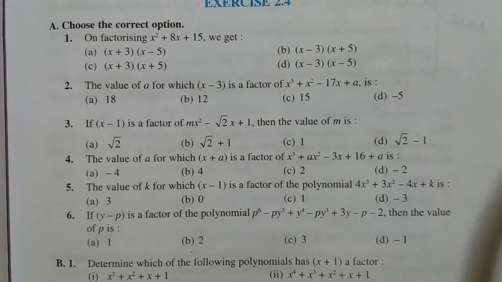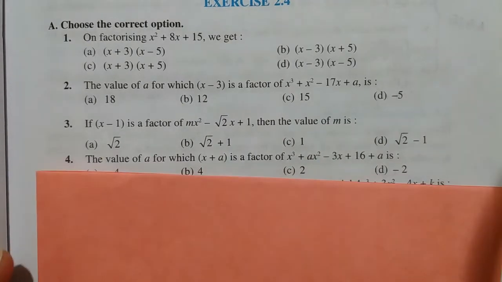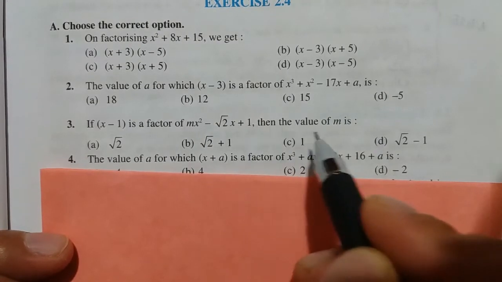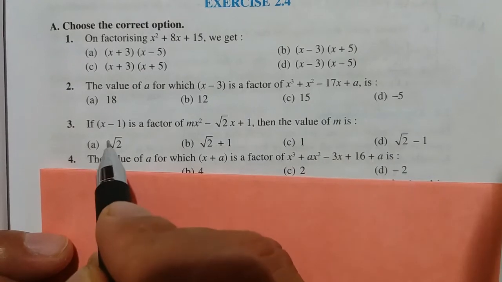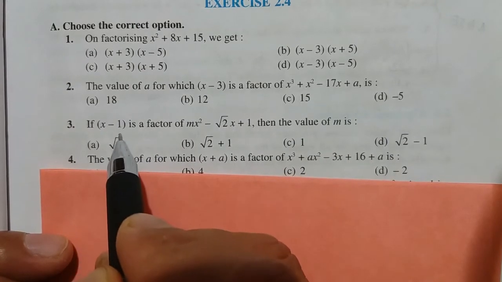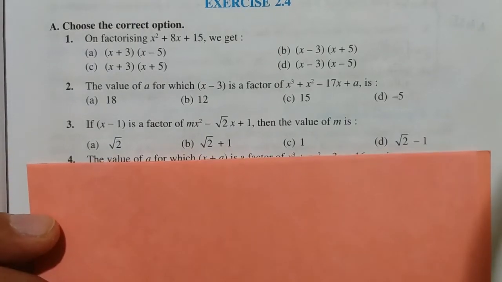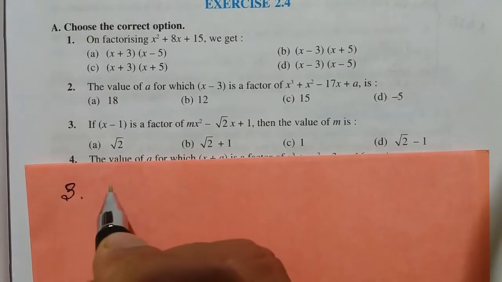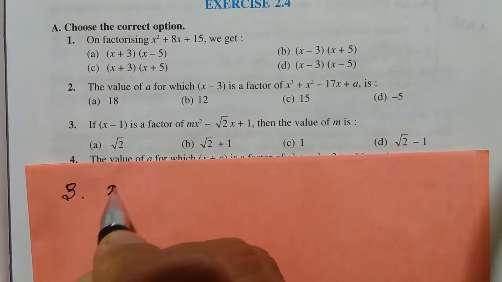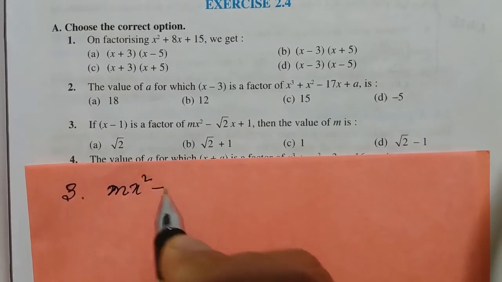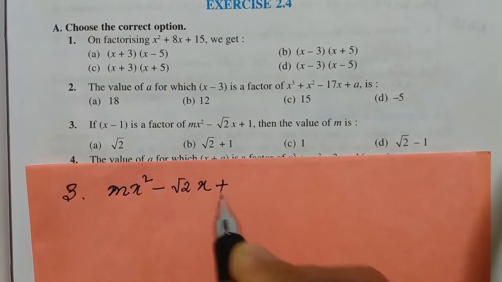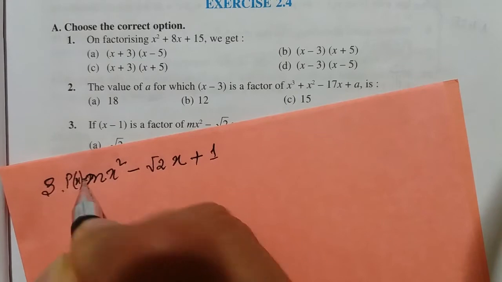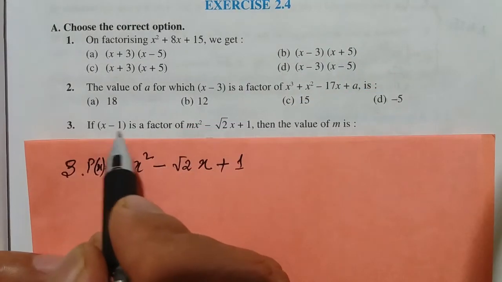Question number 3. If x minus 1 is a factor of mx square minus root 2x plus 1, then the value of m is... This question is very similar to question number 2. So we're going to do exactly how we did in question number 2. mx square minus root 2x plus 1 is the given polynomial. Let's call it p(x), and the factor is x minus 1.